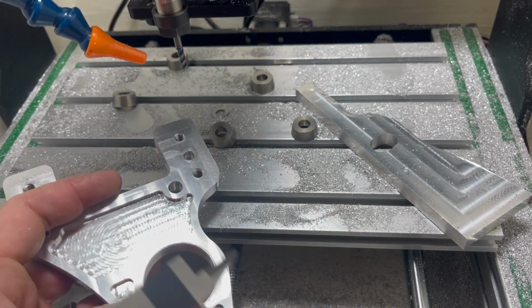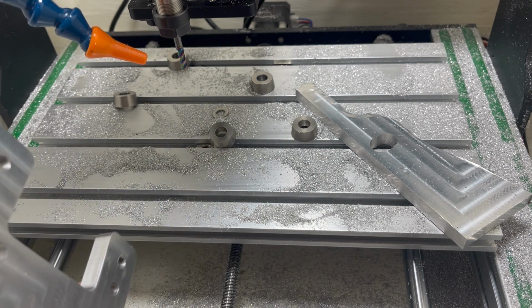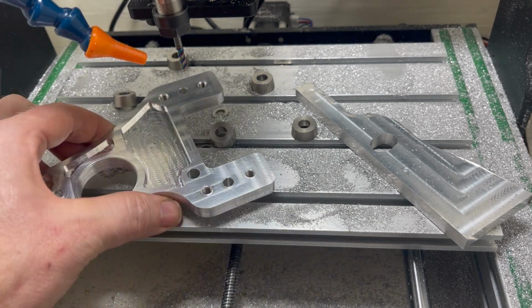And I could do it with the other axes as well. But so far, I'm pretty happy with it. Turned out pretty good.